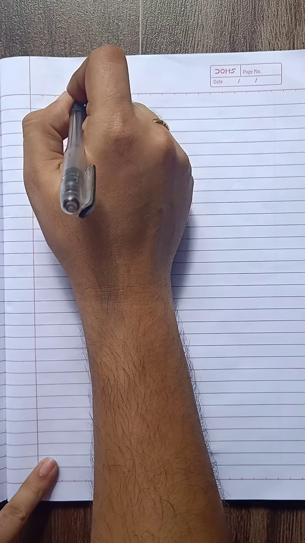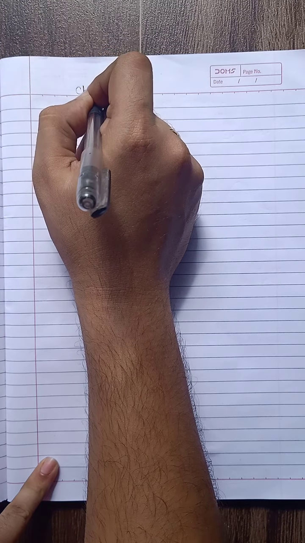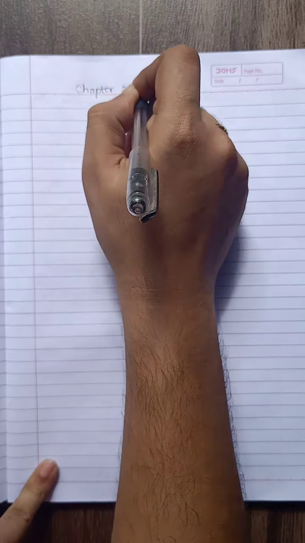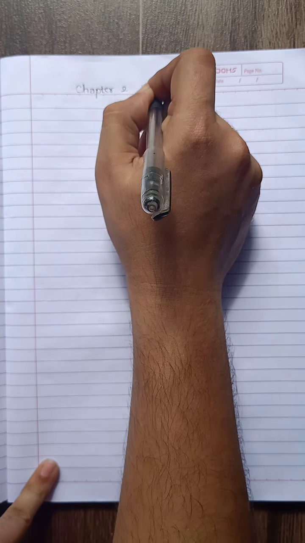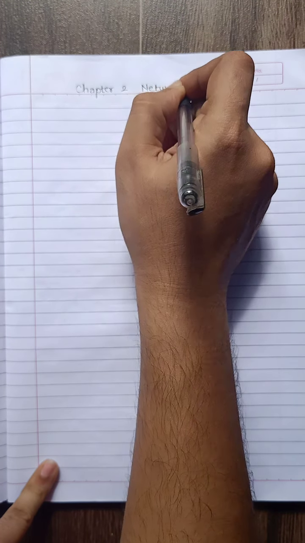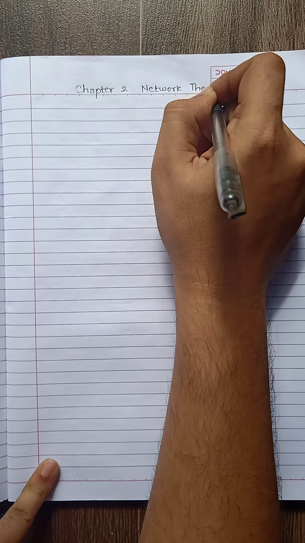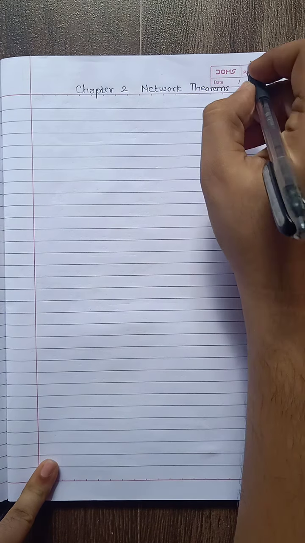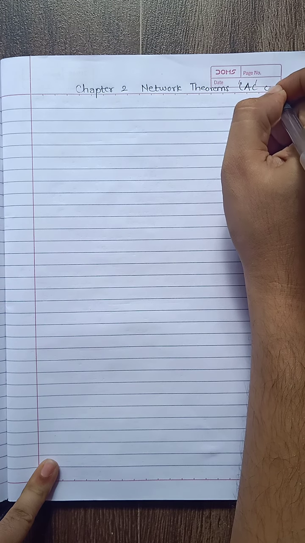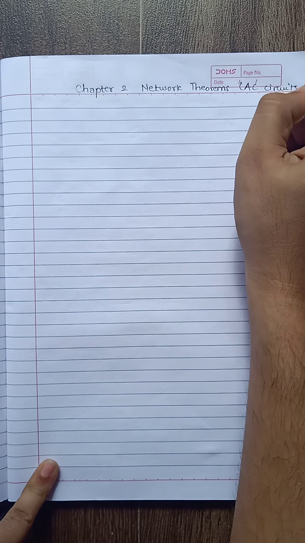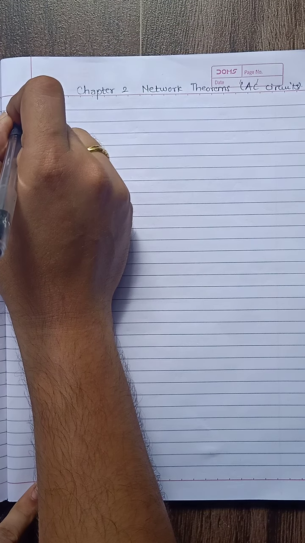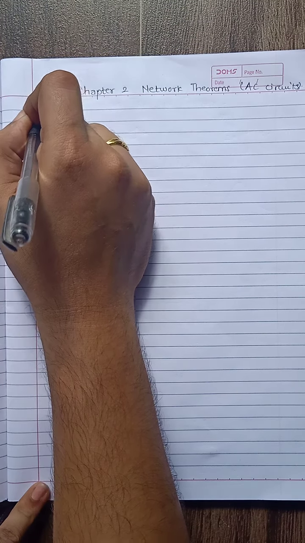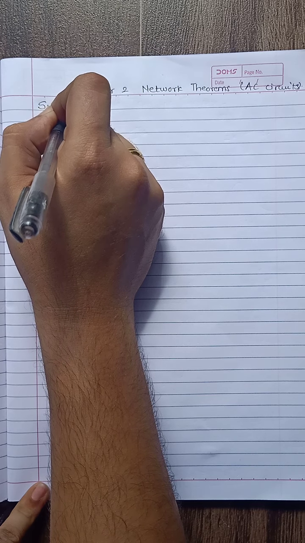Coming to chapter 2, which is 2.1, network theorems, AC circuits. So theorems we have already done. Now I'll straight away start with the first problem on superposition theorem.